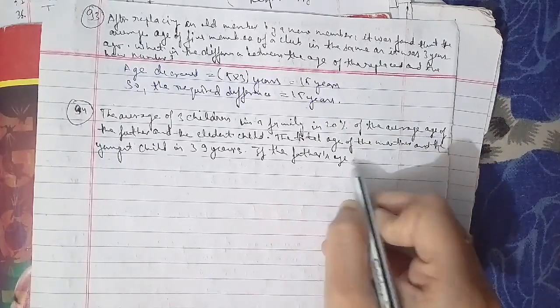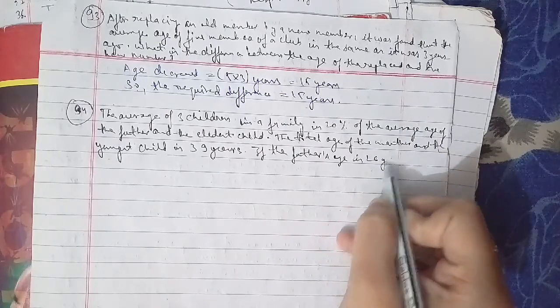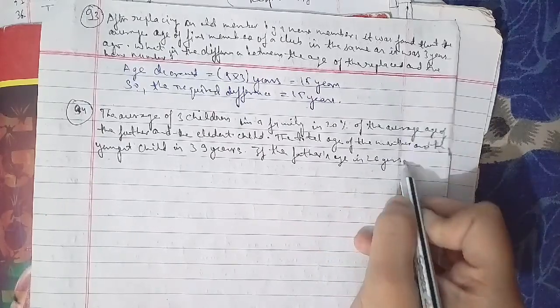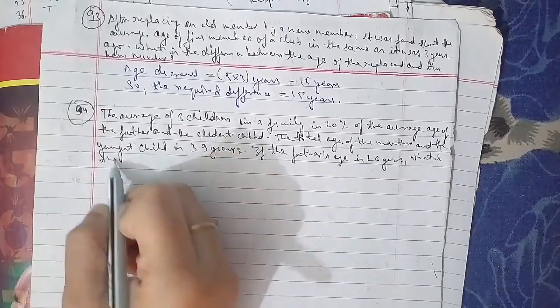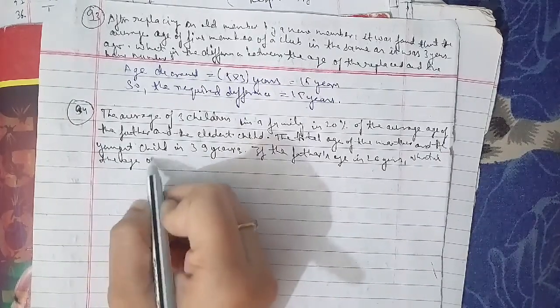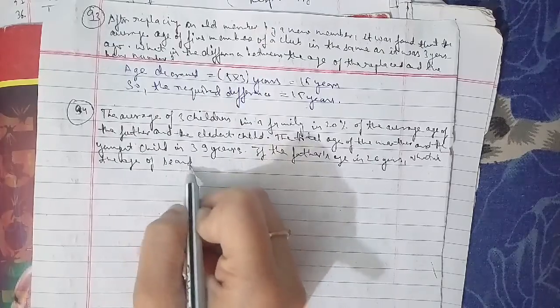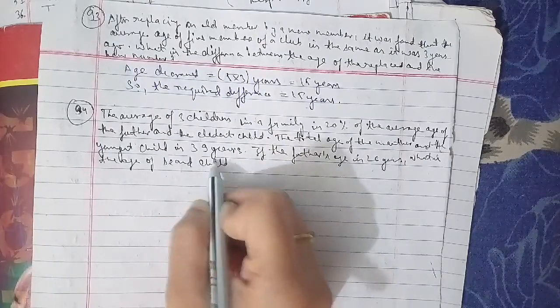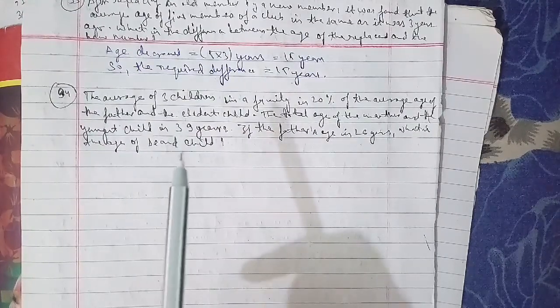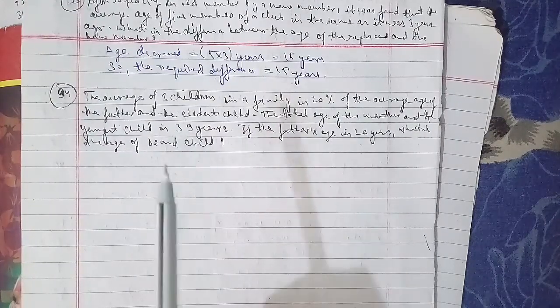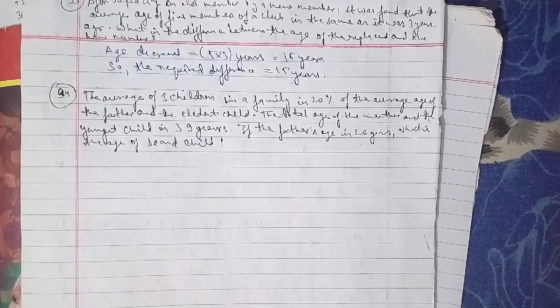The options, as I told you, are 15 years, 18 years, 20 years, and cannot be determined. For the solution: since the total or the average age of the family members is not given, the age data is inadequate. Given data is inadequate, so the age of the second child cannot be determined here. So the answer is data inadequate, cannot be determined.